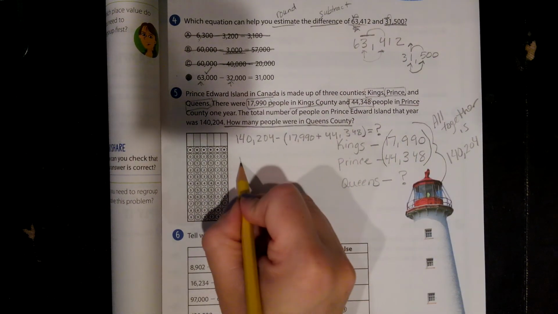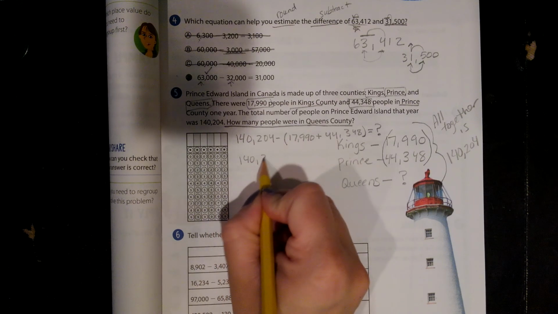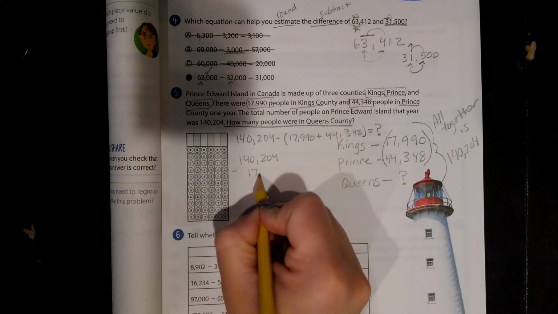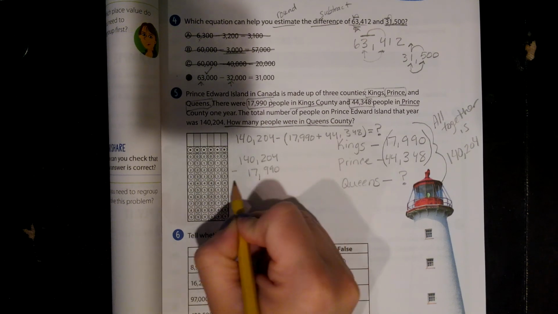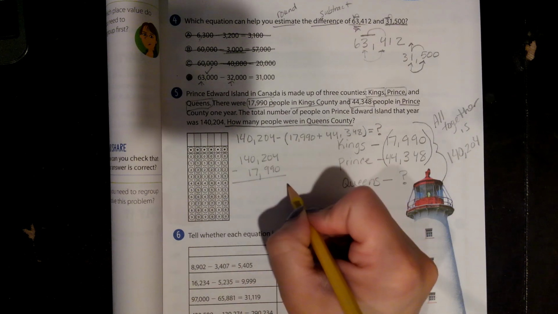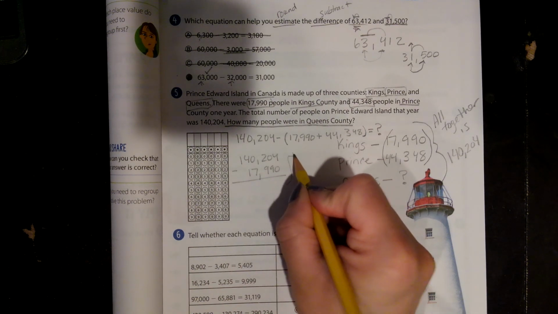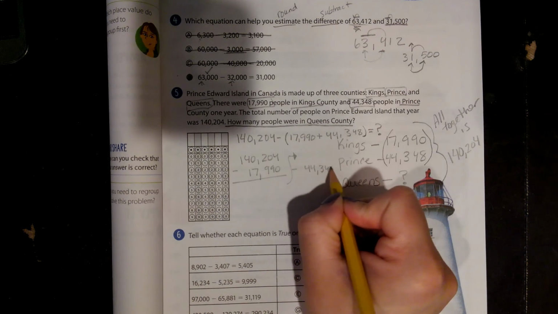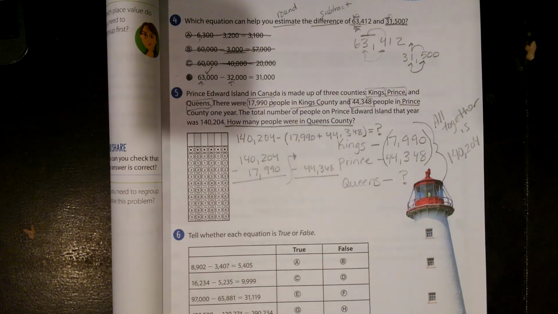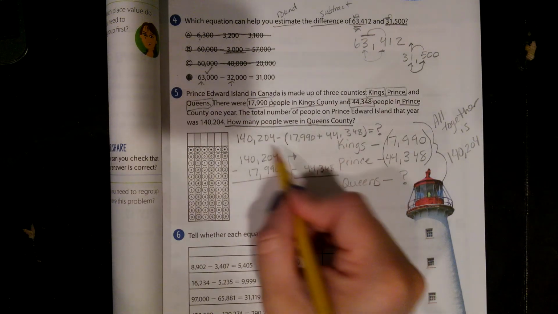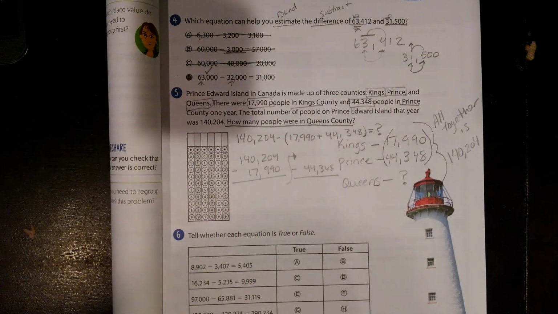Or you could do 140,204 minus, and then whatever this equals, you're going to move it up here and subtract 44,348. So both of those ways are fine. We're going to do the repeated subtraction.